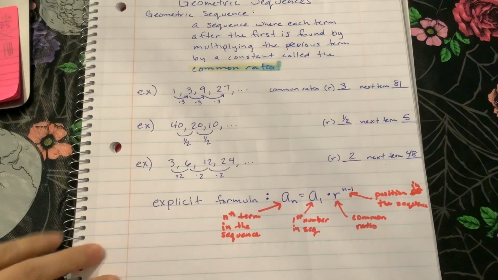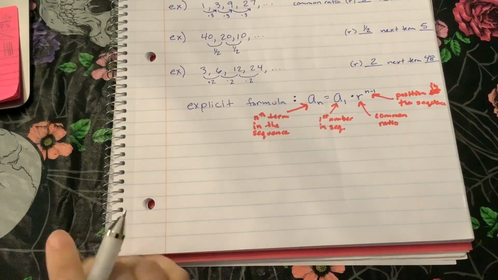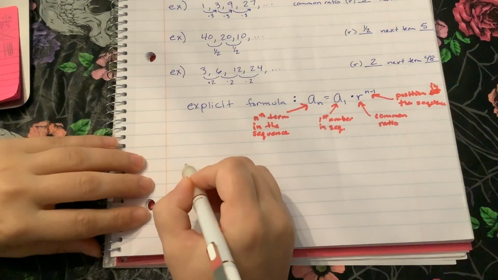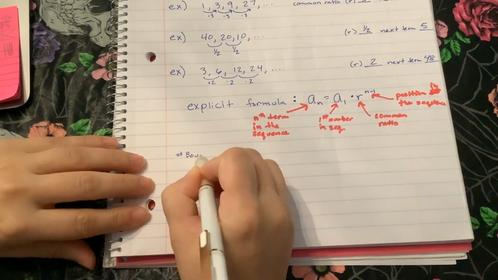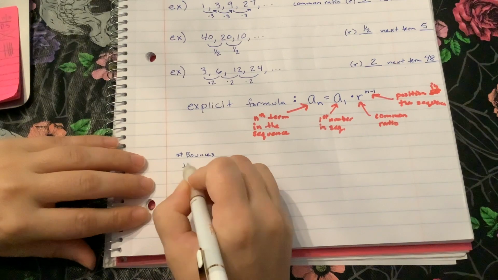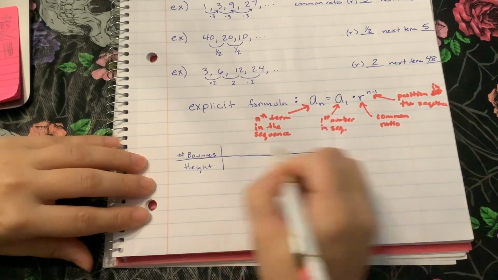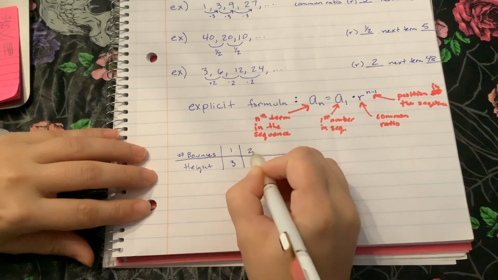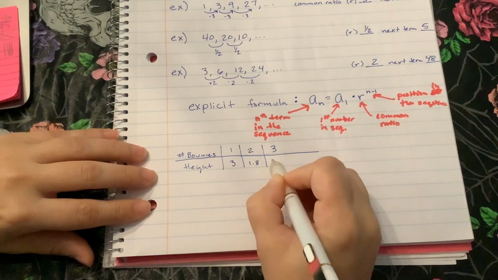So let's look at a few examples to go along with that piece of information. So we're going to assume that the sequence continues, and let's talk about a ball that's bouncing. So number of bounces and the height of a ball. And let's make this an input-output table. So we have the first bounce is at 3. Let's see, the second bounce is at 1.8. And our third bounce is at 1.08.